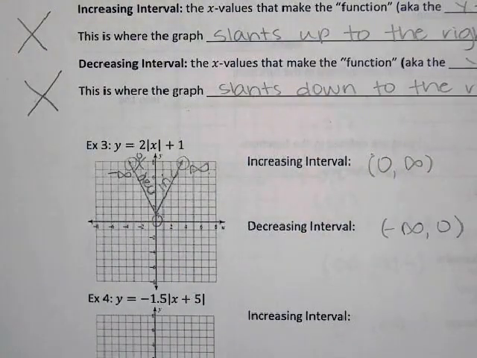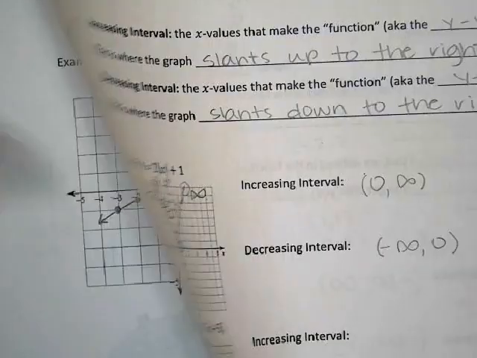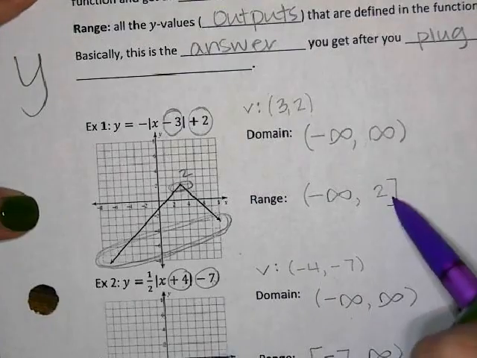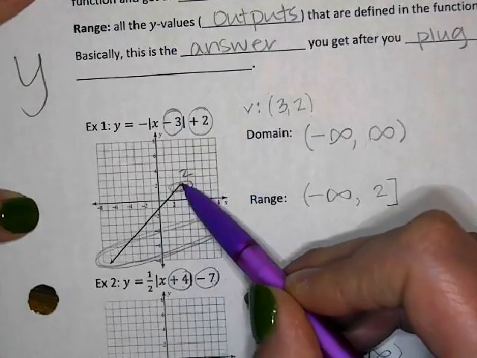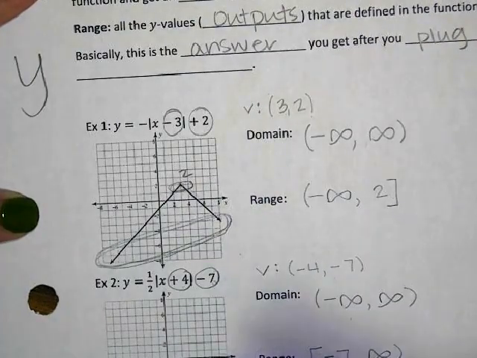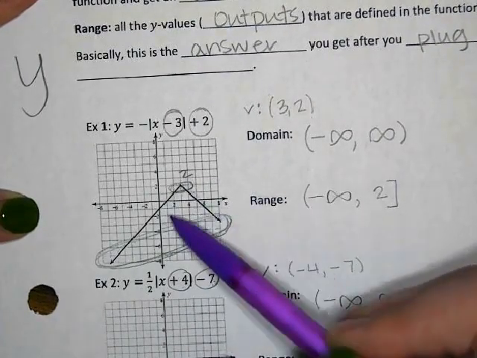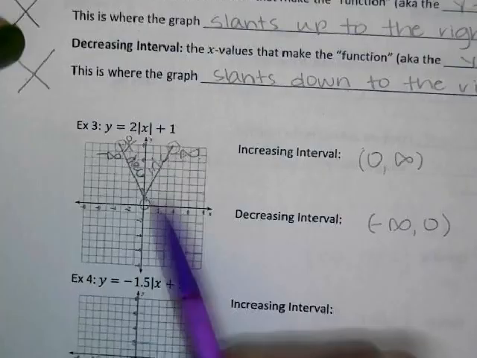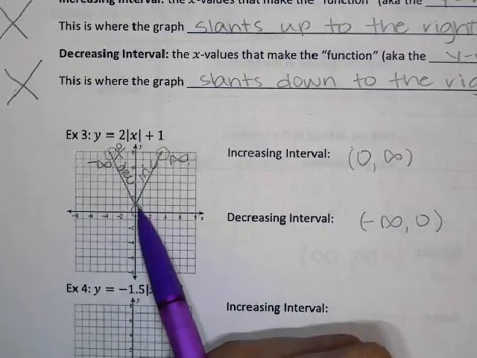That's similar to the idea of what we talked about yesterday with domain and range, where I said I'm going to include the number if I can put my finger on it, if I can see it. That's like I'm actively participating in that. I can see it, it's right there. Over here, if it's actively happening, then I put a bracket there.